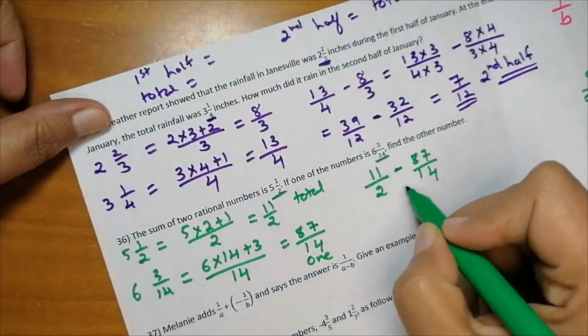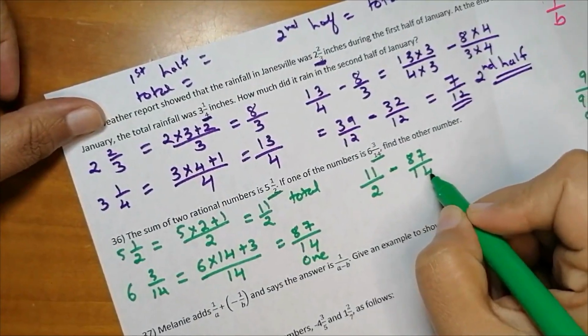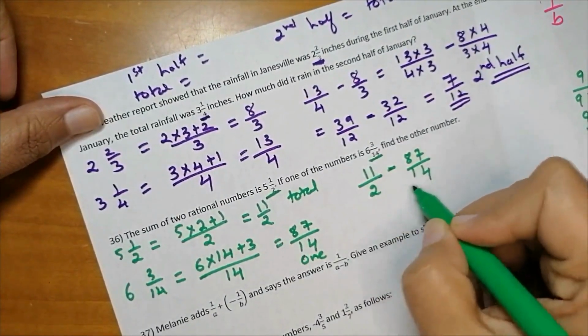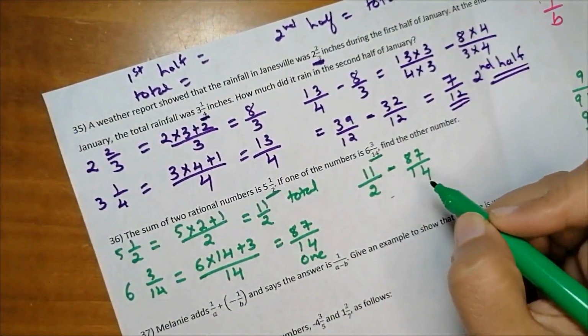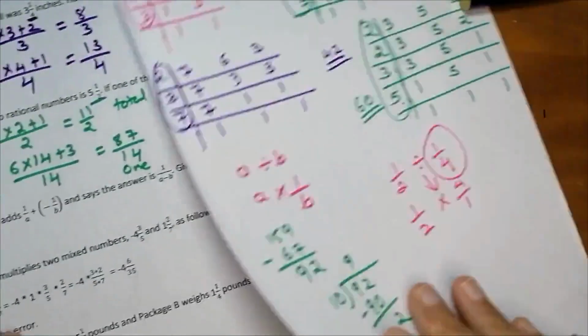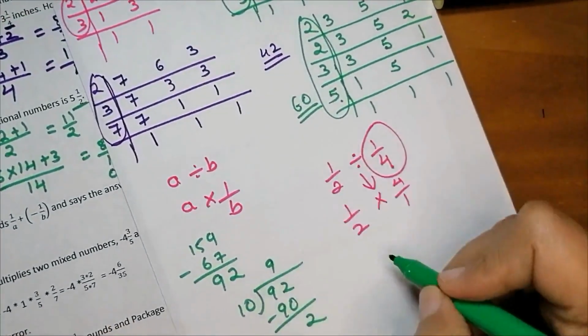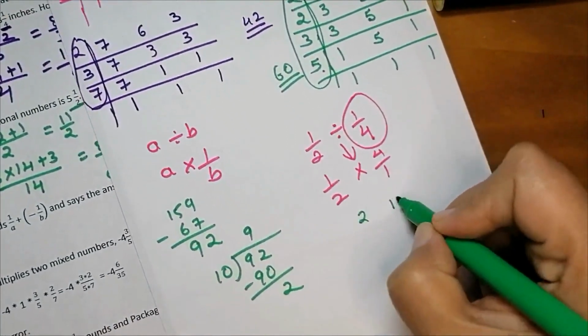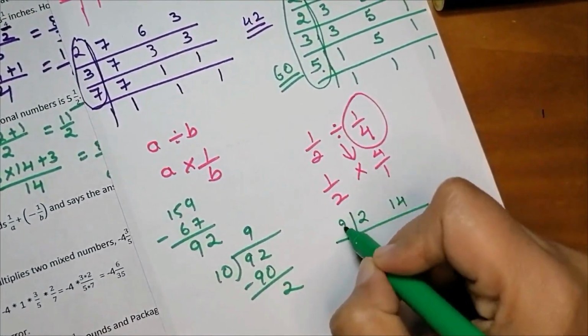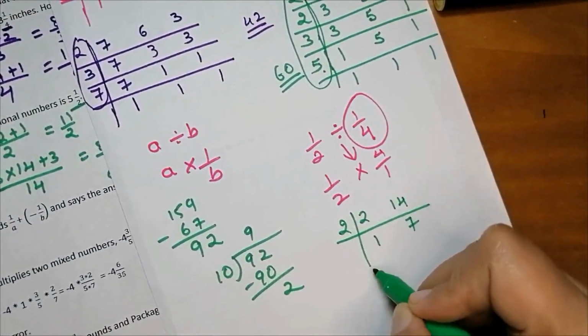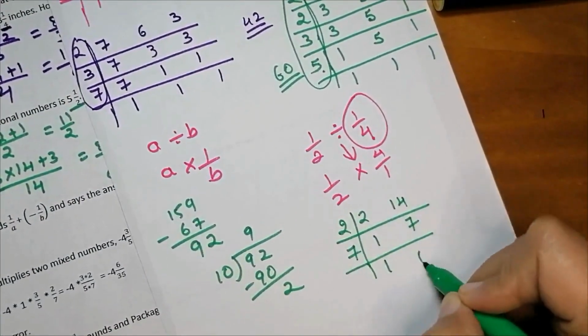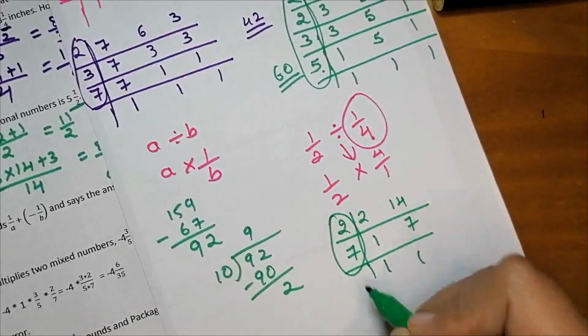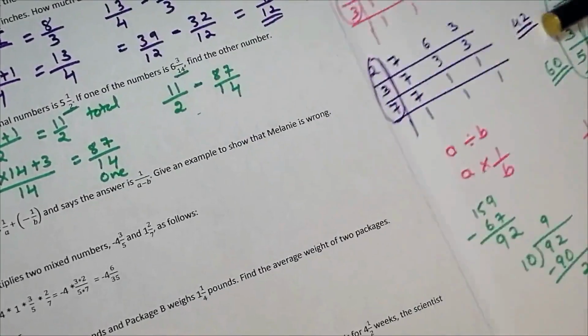Now we know that 14 is 2 times 7, right? So we have to have this denominator as 14, okay? Even if I do this here for you to understand, it's like this, 2 and 14, right? So you do 2 here, 1 and 7, right? 7, 1, 1. So this is the denominator, your LCM, 14. Okay?